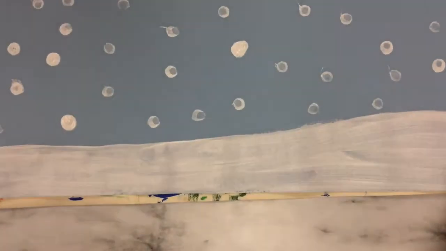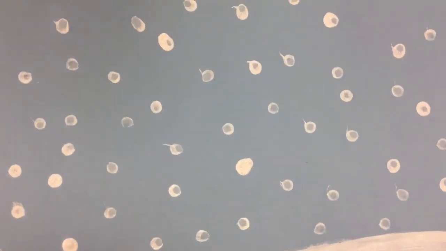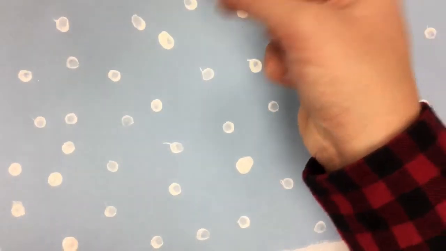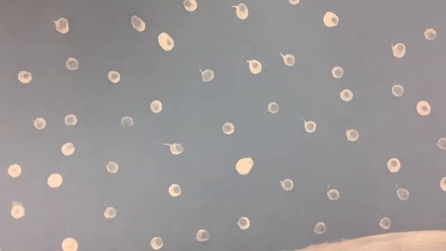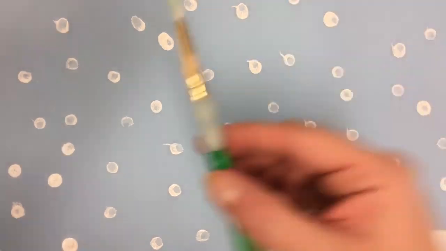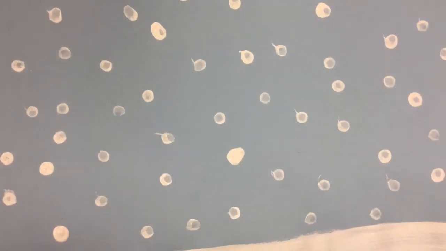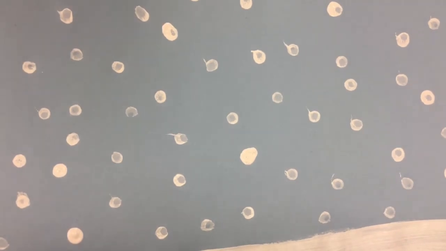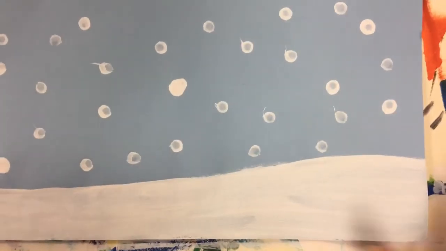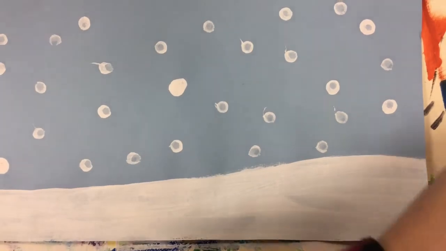Okay, now that my sky is covered in with snow, I'm going to throw away my Q-tip and put away my white paint and my paintbrush. So those are all cleaned up. And then I'm going to let this dry for a little bit before I start doing my reindeer. Okay, now that my paint is dry, I'm ready to start making my reindeer.